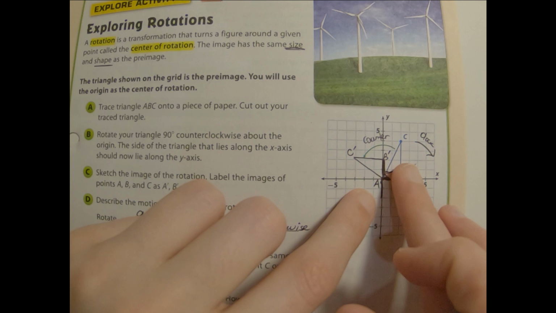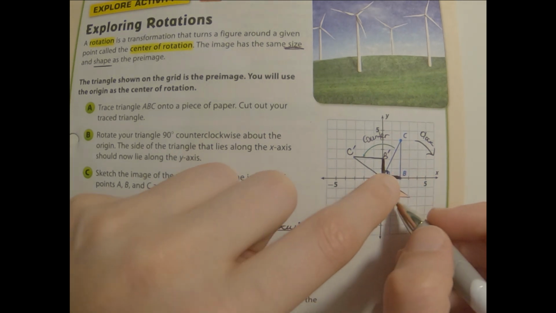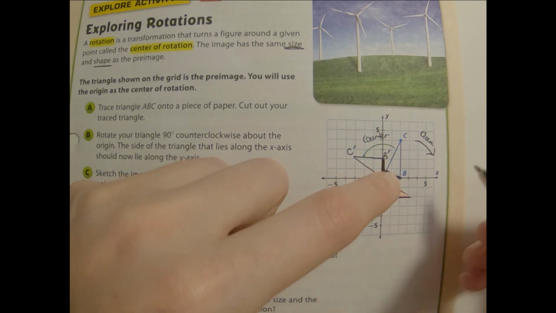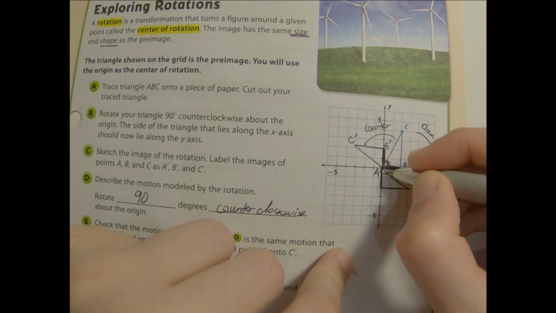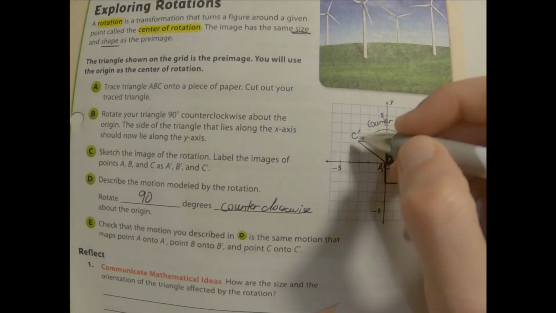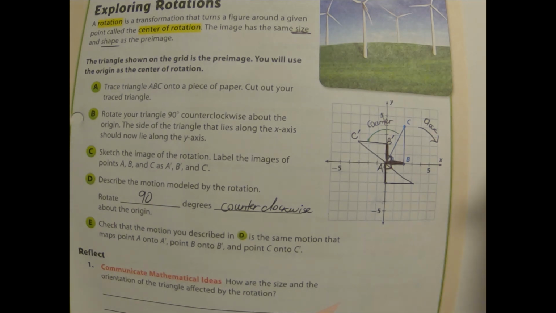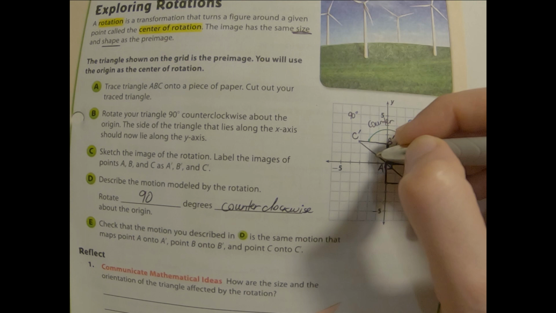So I would rotate 90 degrees, and my triangle now sits flat, like that. And you can tell it's 90 degrees because, again, I've created a 90-degree angle. Each of these quadrants is another 90 degrees of rotation. So this would be my 90-degree rotation in this case.